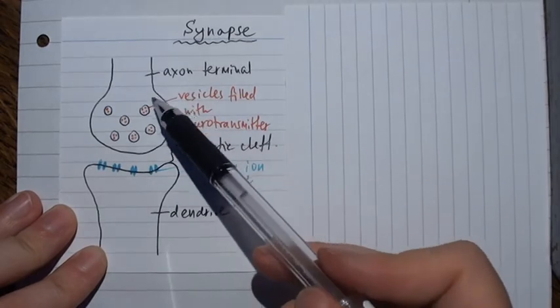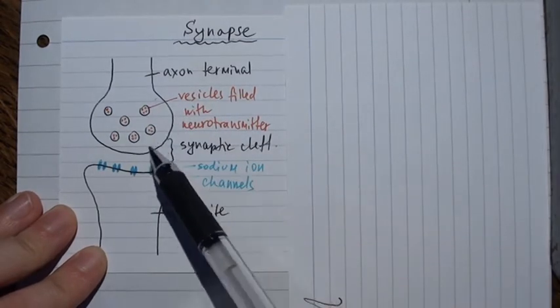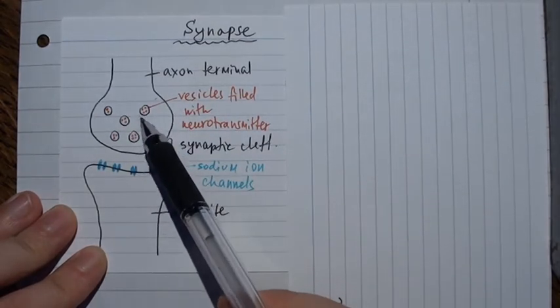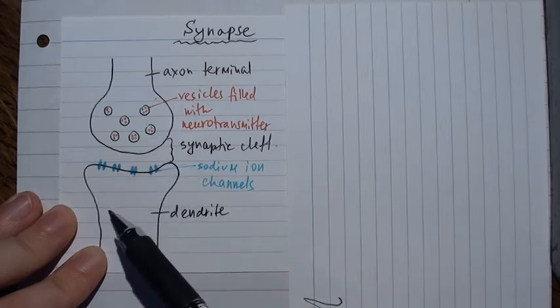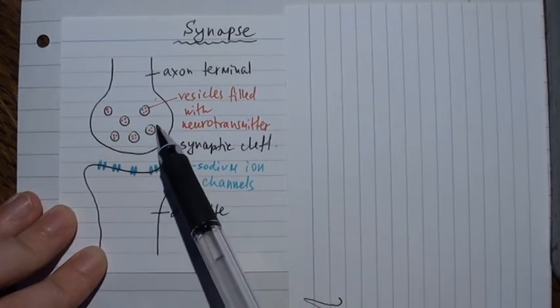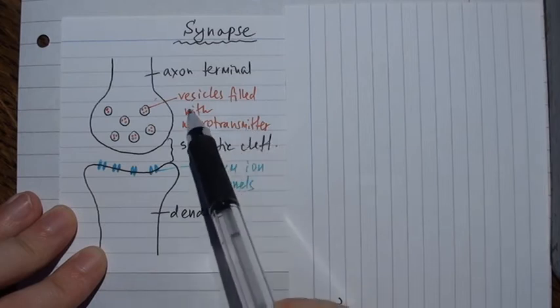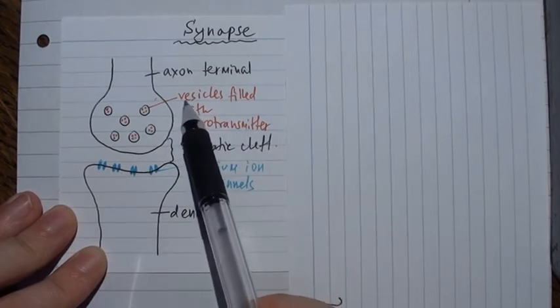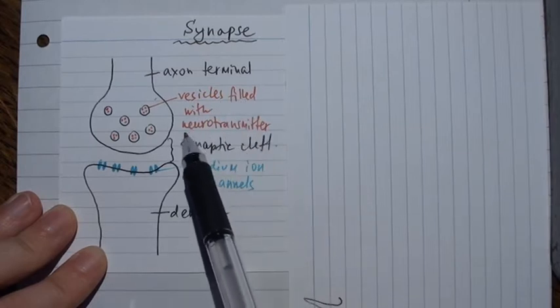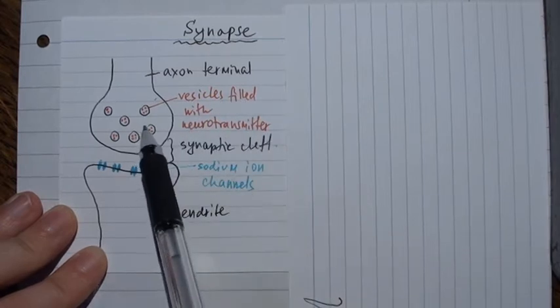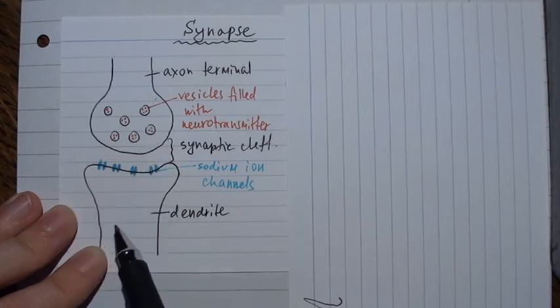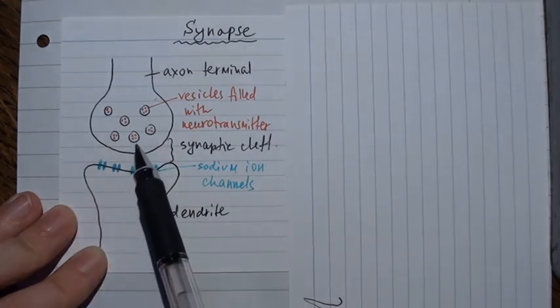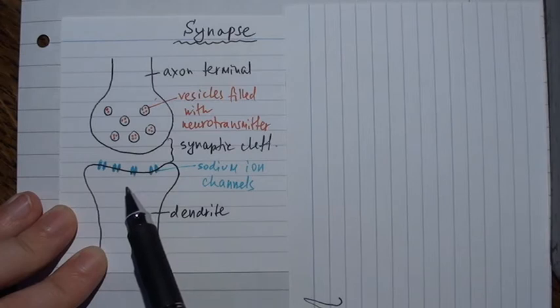And what you have in the axon terminal are little sacs which are filled with specific molecules called neurotransmitters. These sacs are also called vesicles, by the way. So they're vesicles filled with molecules of neurotransmitter. And I've drawn each molecule of neurotransmitter as a red dot inside those sacs or vesicles.